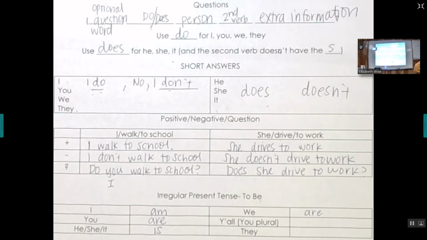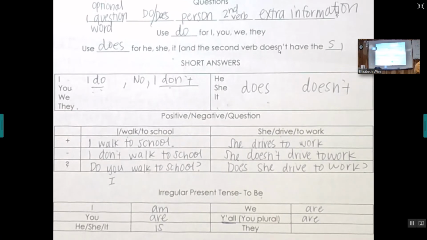Y'all. You. Yes. So in Texas, well, in the south of the United States, we use this word y'all. It's like ustedes. That's the same meaning. Okay? And so in the south, we'll say y'all. But if you use that word in New York or California, they'll laugh at you. You said y'all, right? It's just a southern United States thing. So like Texas, Louisiana, Alabama, Georgia. That's where we use y'all.